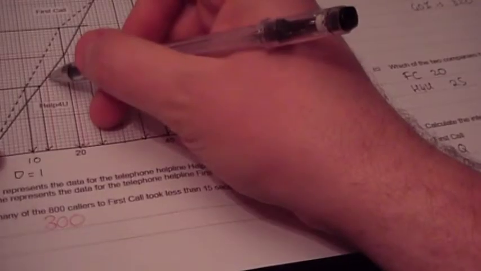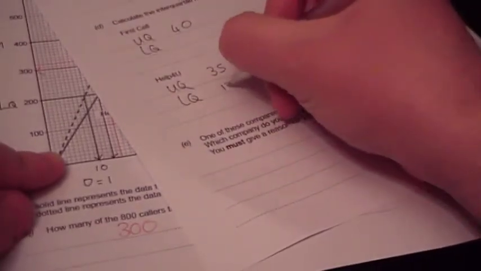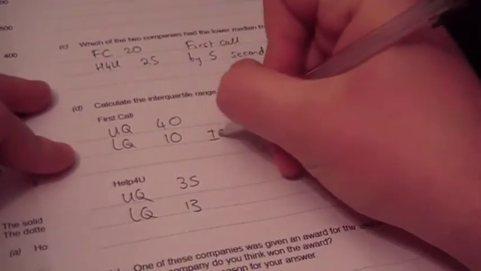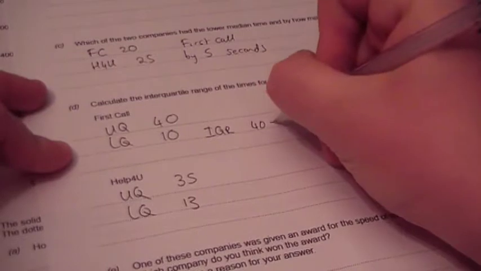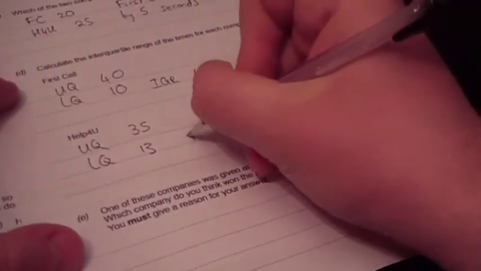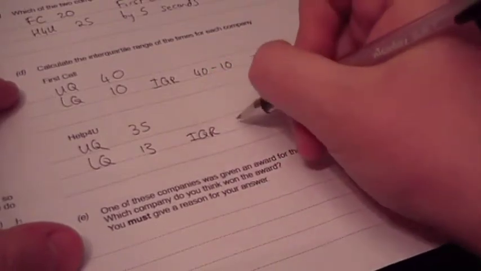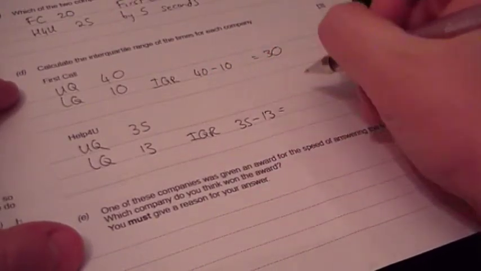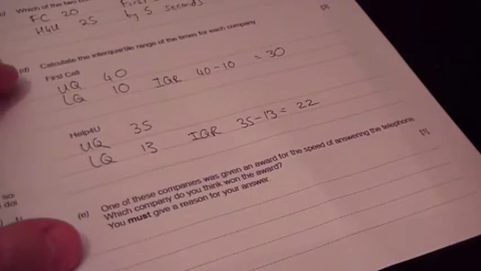So the solid line, which is Help for You, is 13. And the dashed line, First Call, was 10. That's the hard work done. The IQR is the easy bit. 40 take away 10, which is 30. And then the IQR for Help for You, 35 take away 13, which is 22.